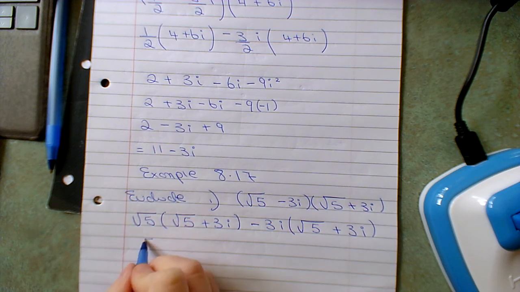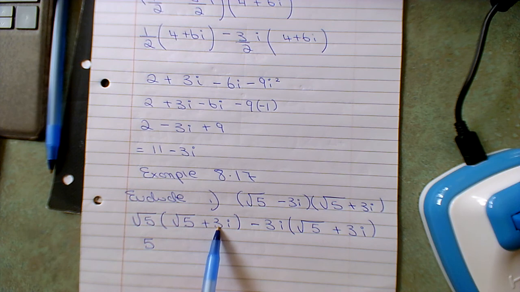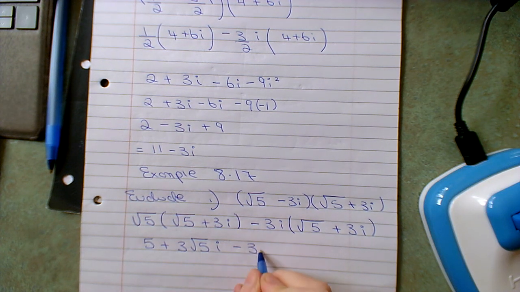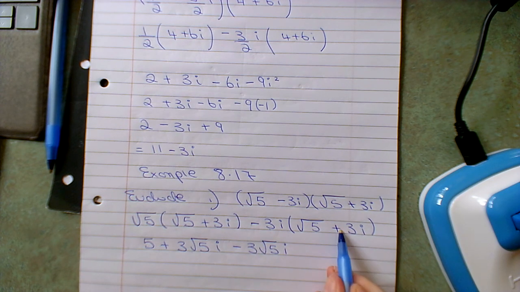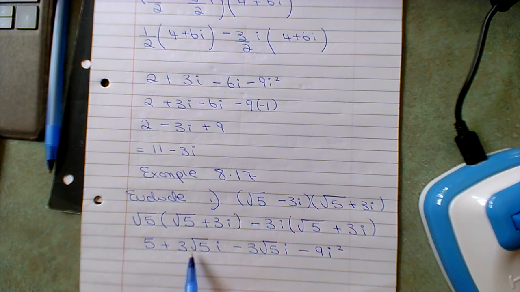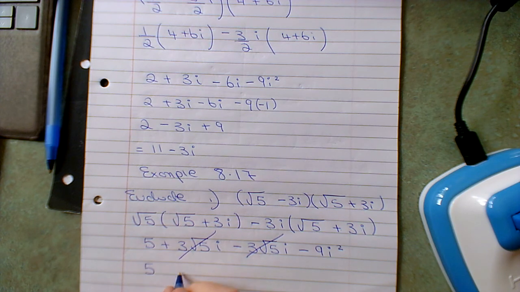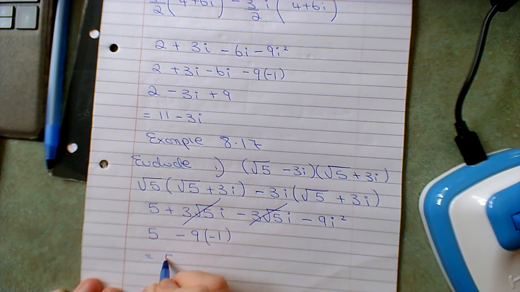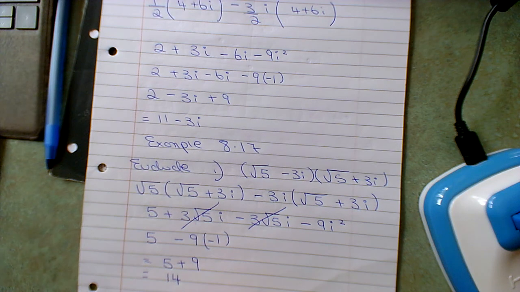So root 5 times root 5 will just give me 5, and then root 5 times 3i will give me plus 3 root 5i. Minus 3i times root 5 will give me minus 3 root 5i, and minus by plus will give me minus 9i squared. Plus 3 root 5i minus 3 root 5i, they cancel, so I'm going to have 5 minus 9i squared. i squared is minus 1, so 5 minus by minus will give me plus 9, and my answer then is 14.